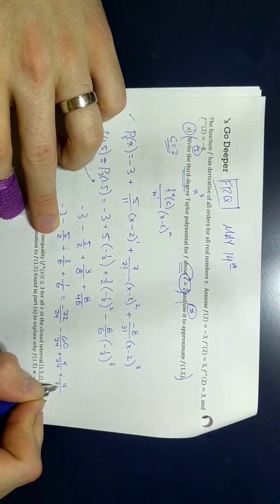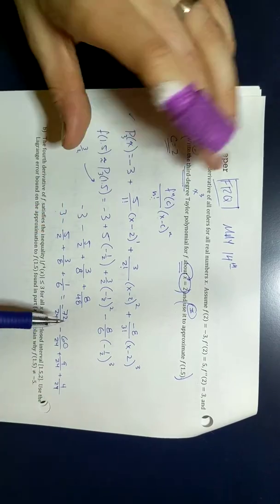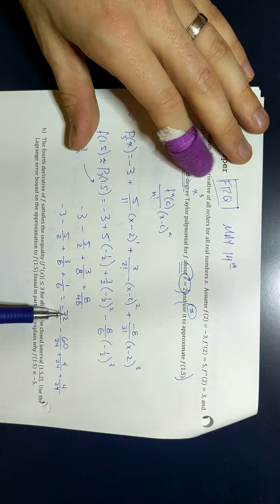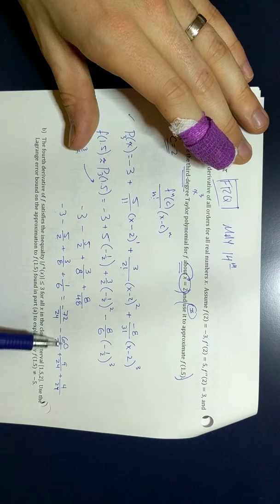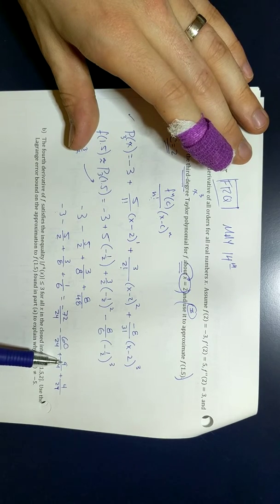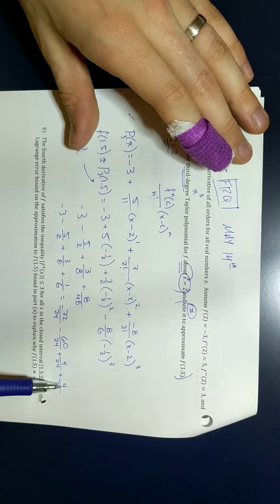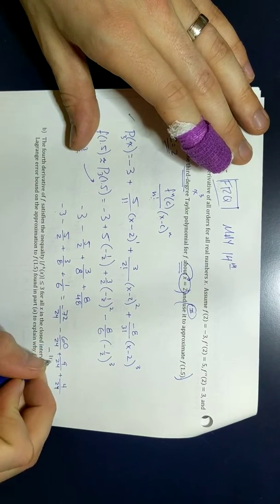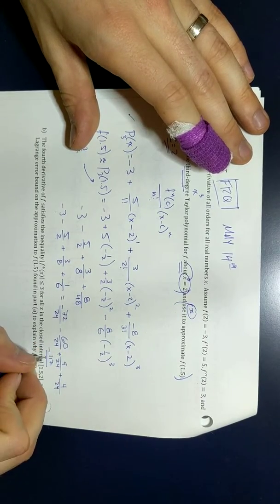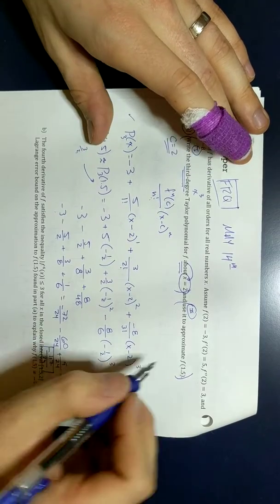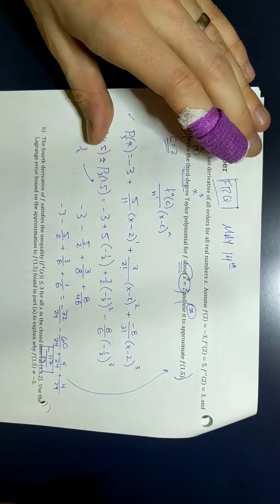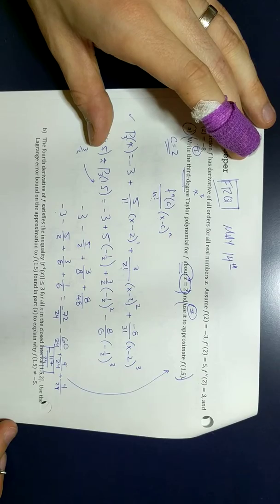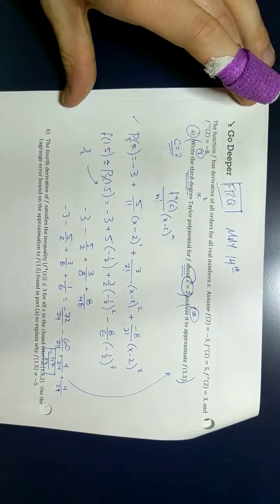I can combine all these. I get negative 72 minus 60 is negative 132, plus 9 would be negative 123, plus 4 would be negative 119, all over 24. That answers that second part there. All right. If you see an error, post it on Google Classroom. I'll give you extra credit if there's an error in there.